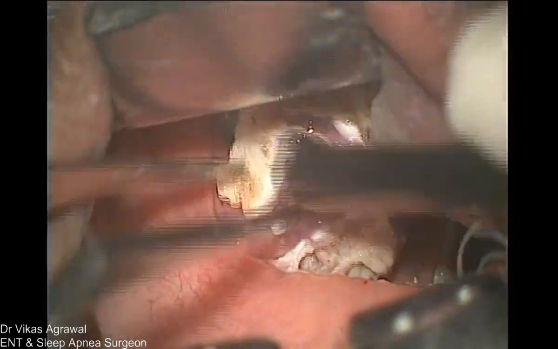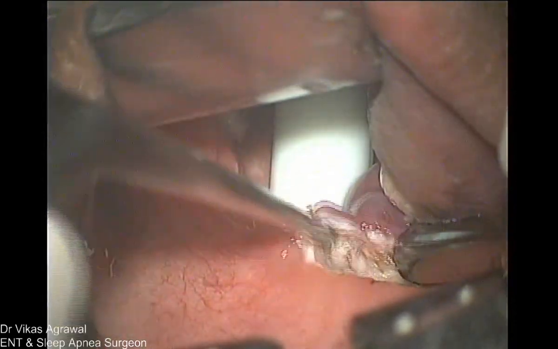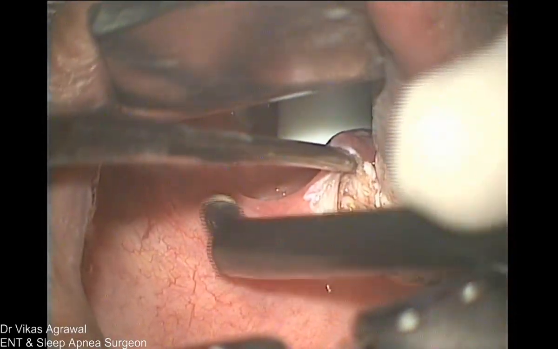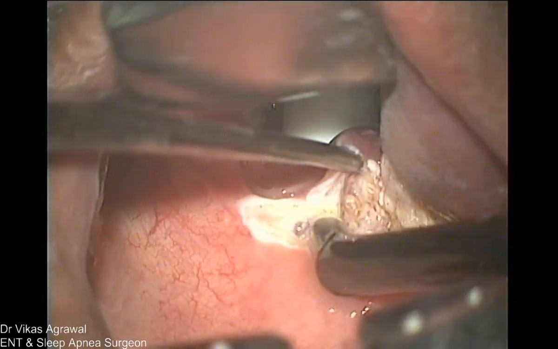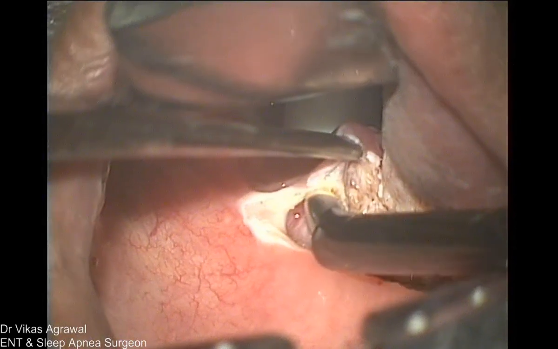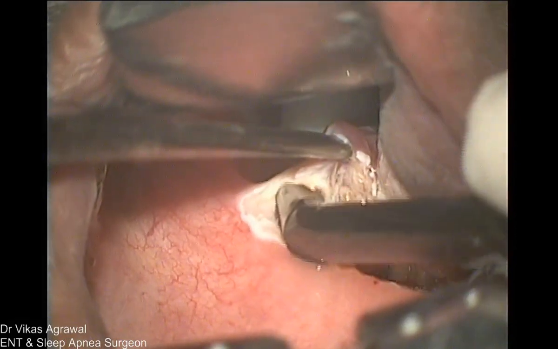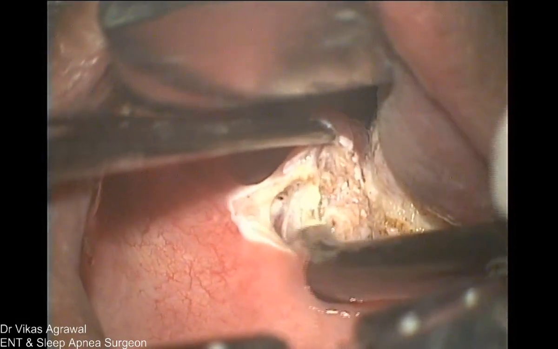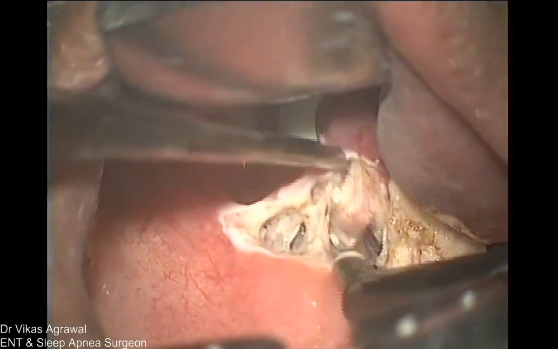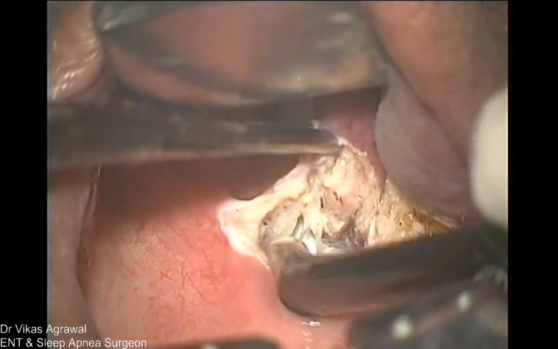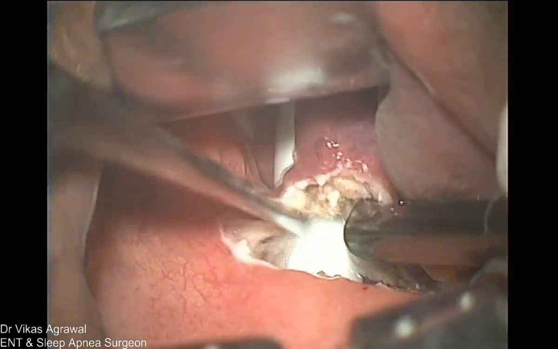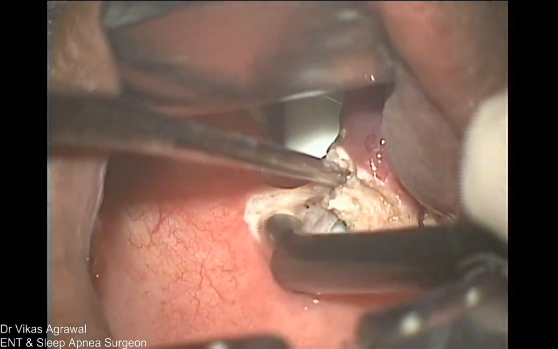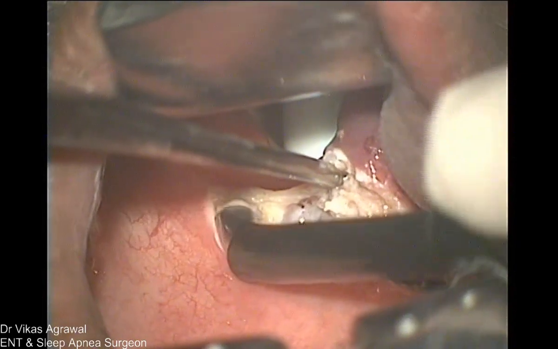Now this is the anterior pillar. I am going a little into the anterior pillar. You see, that was a small vessel which I am coagulating. And now this is the posterior pillar muscle, which is the palatopharyngeus. This is the anterior pillar, posterior pillar. I am going into the anterior pillar to go supratonsillar.